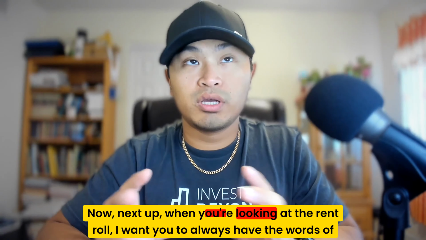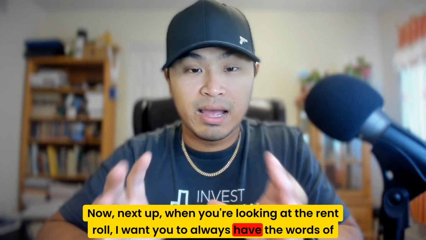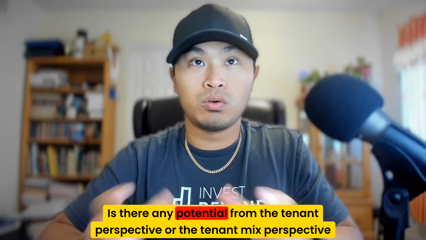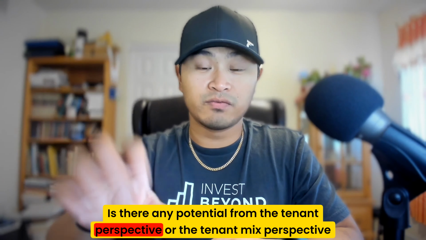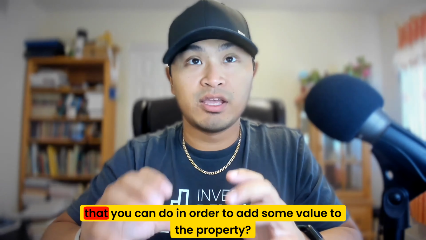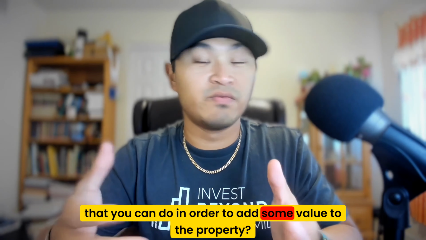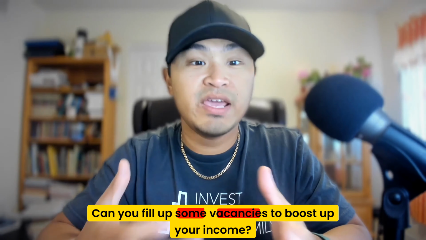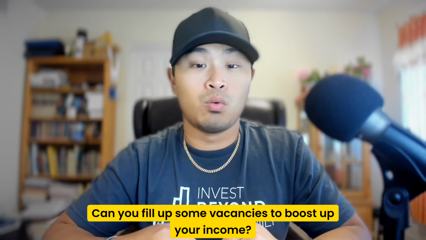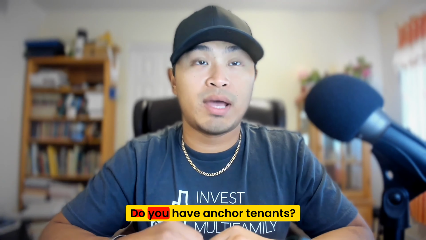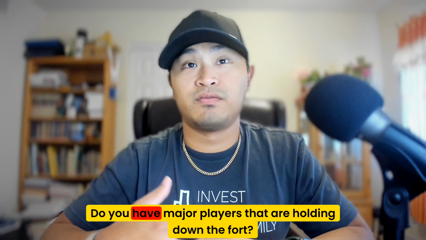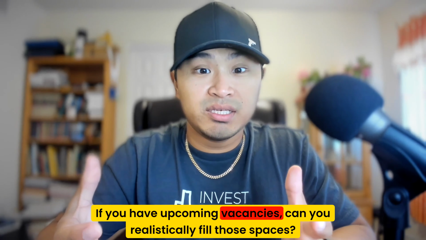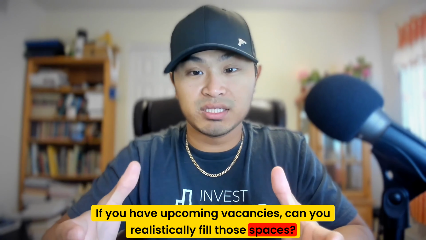Now, next up, when you're looking at the rent roll, I want you to always have the words value add in your mind. Is there any potential from the tenant perspective or the tenant mix perspective that you can do in order to add some value to the property? Can you bump up the rents? Can you fill up some vacancies to boost up your income? What type of tenants are they? Do you have anchor tenants? Do you have major players that are holding down the fort? If you have upcoming vacancies, can you realistically fill those spaces?